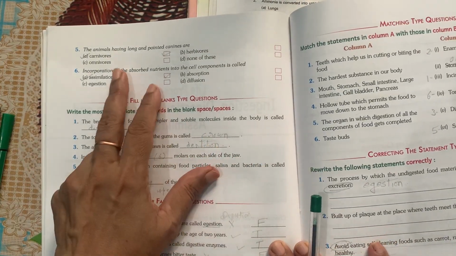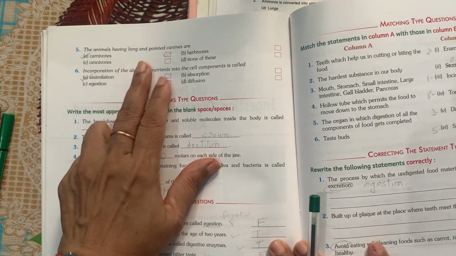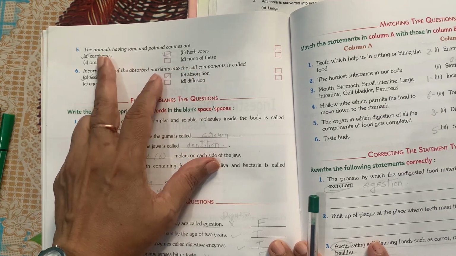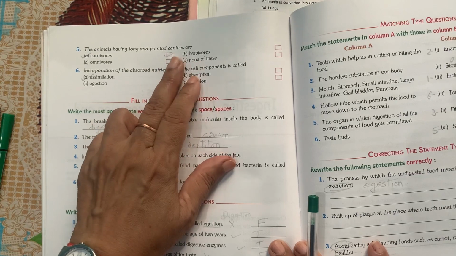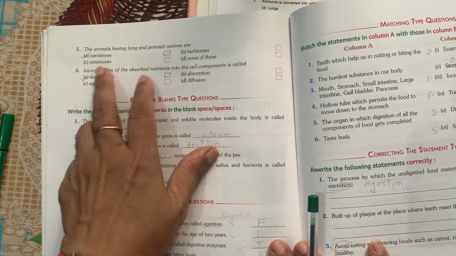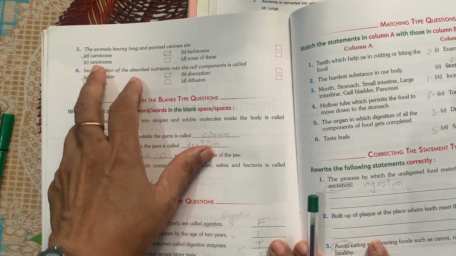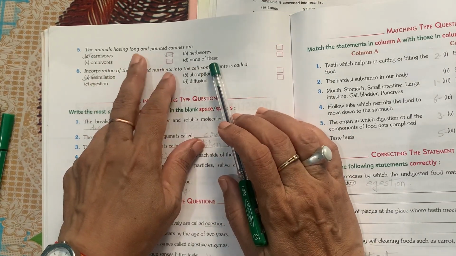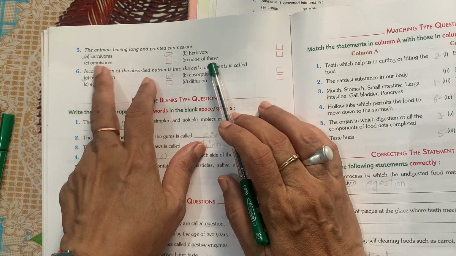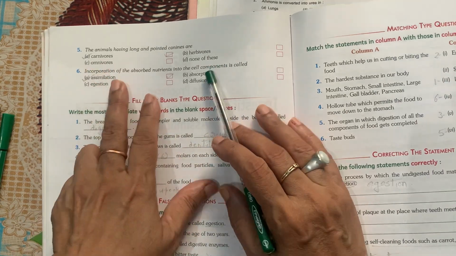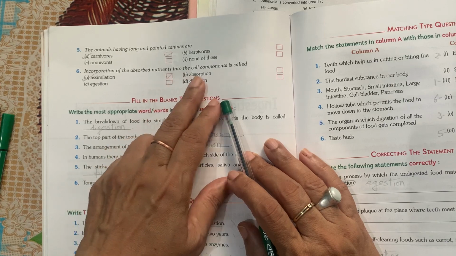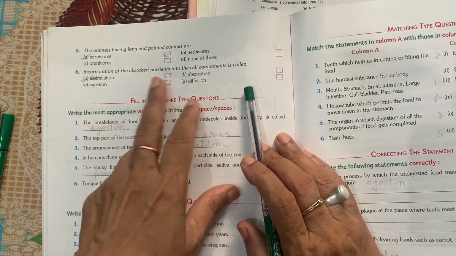Now the next one, the animals having long and pointed canines are carnivores, herbivores, omnivores, none of these. The correct answer is carnivores. Long and pointed canines are present in carnivores.